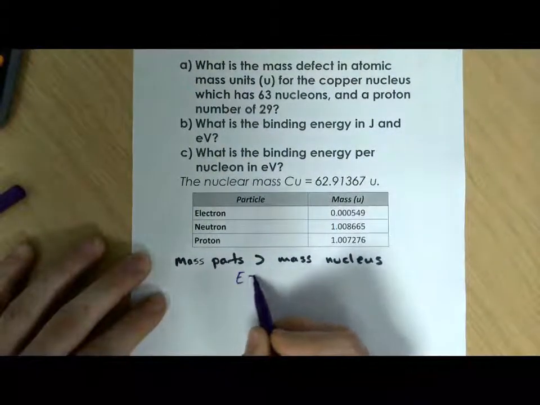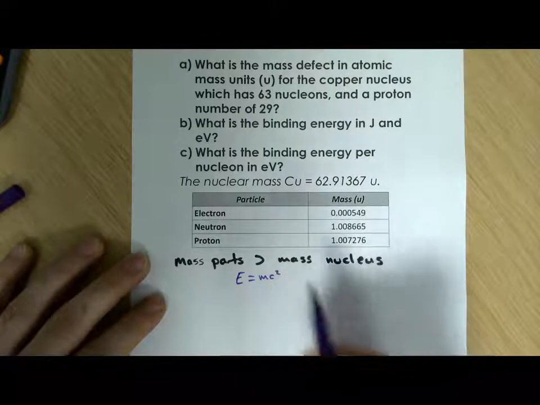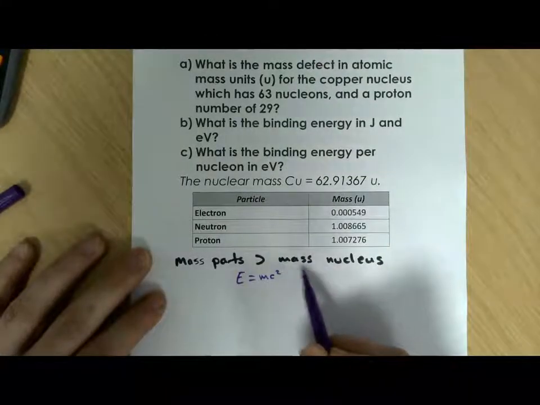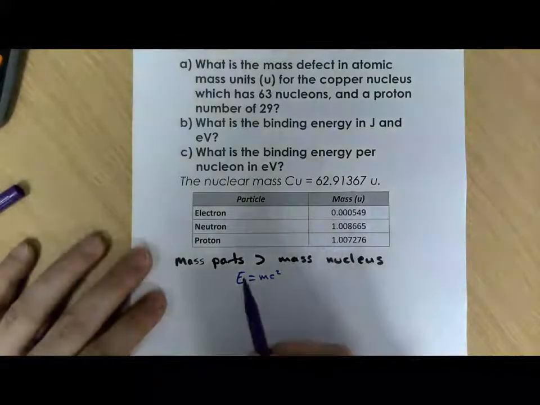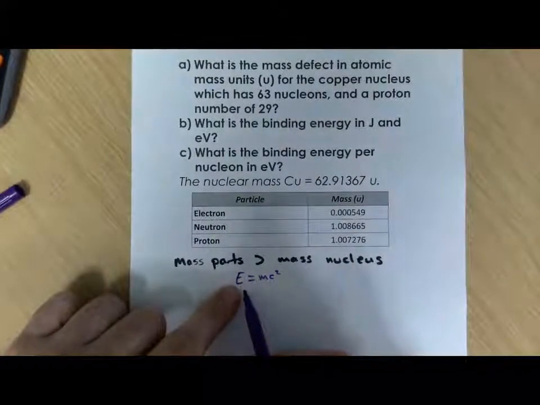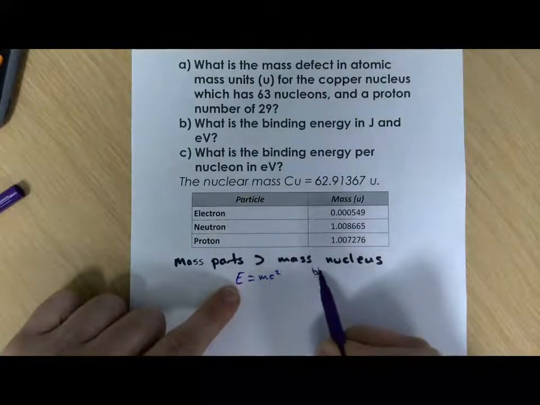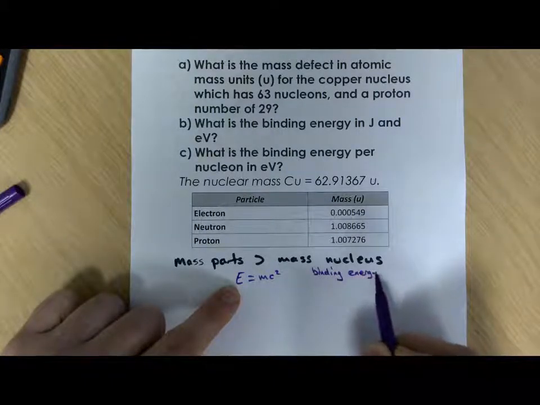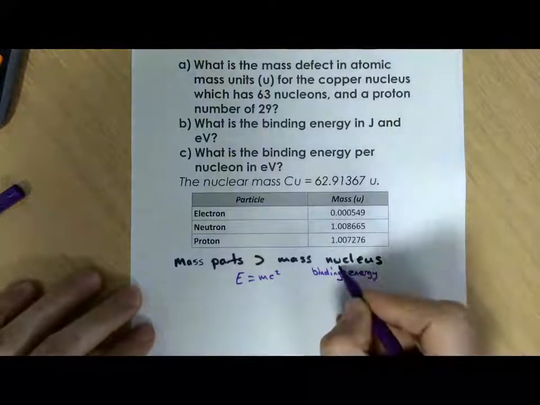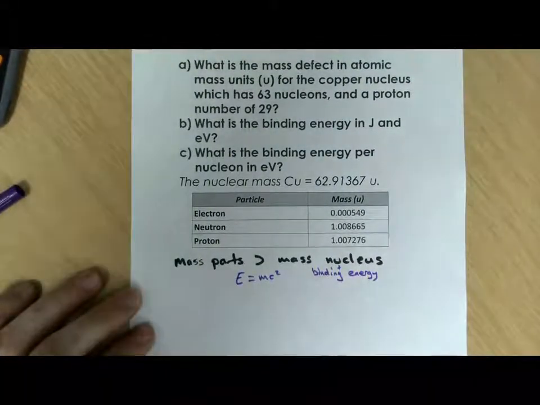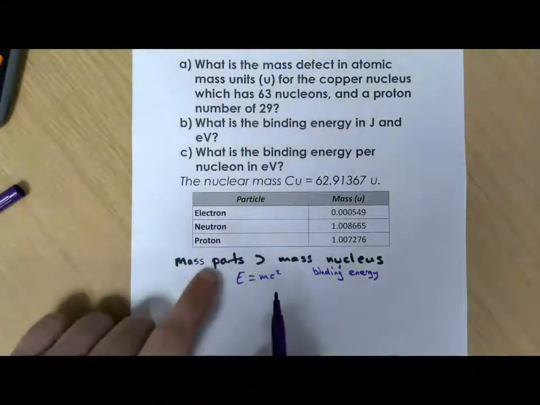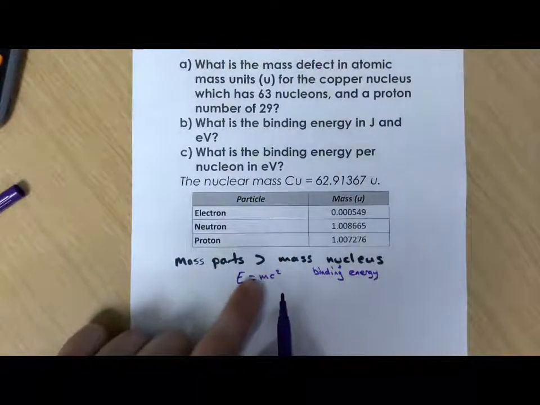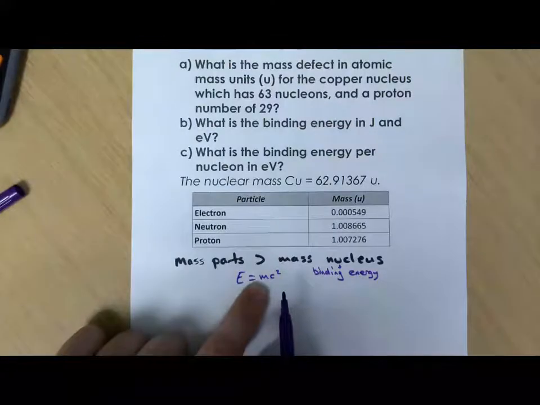Well, we know from Einstein's equation that E equals mc squared, and when we have a whole nucleus together, we need energy to hold it together. So there is some binding energy which holds the nucleus together. If we add up the mass of the nucleus and the binding energy, then we get the mass of the individual parts, obviously converting between energy and mass using this equation.